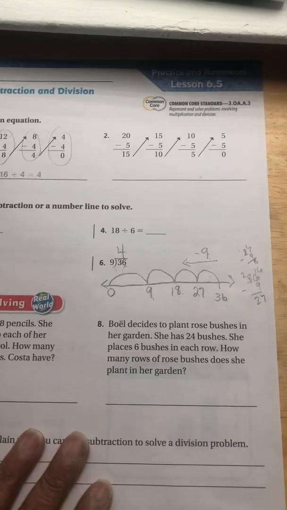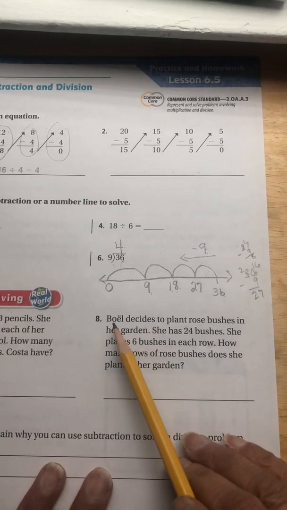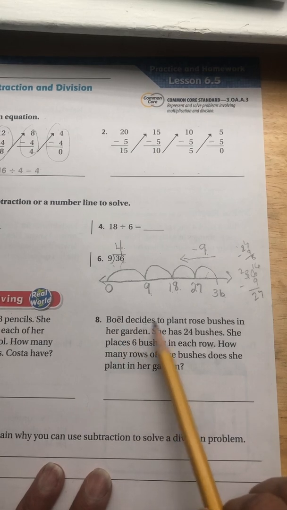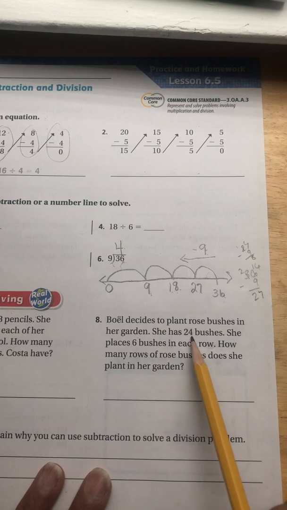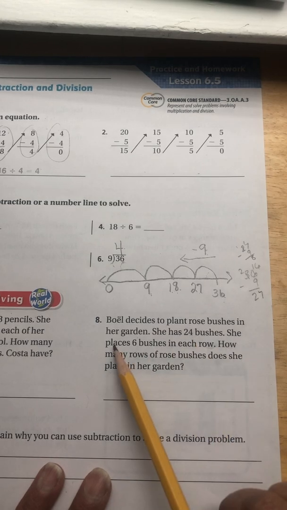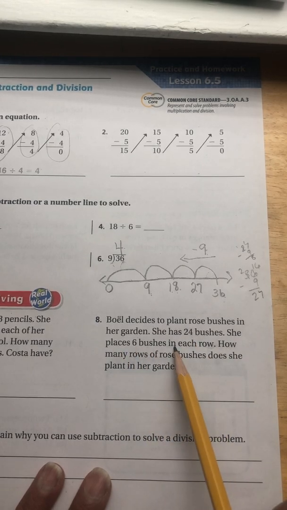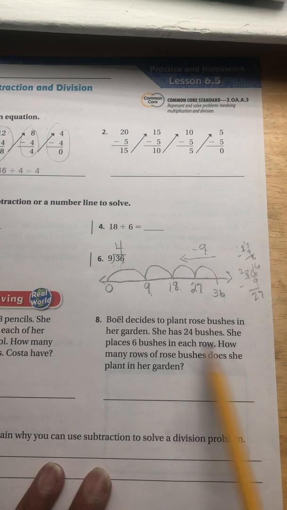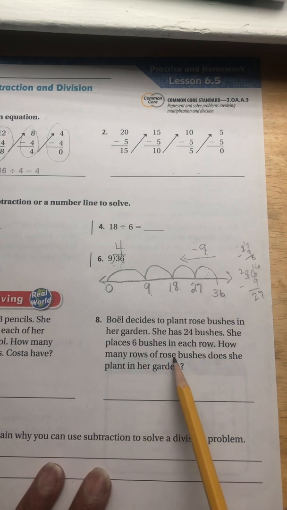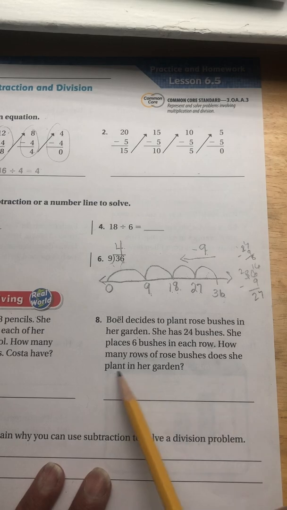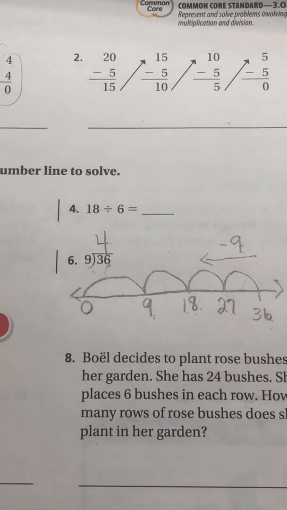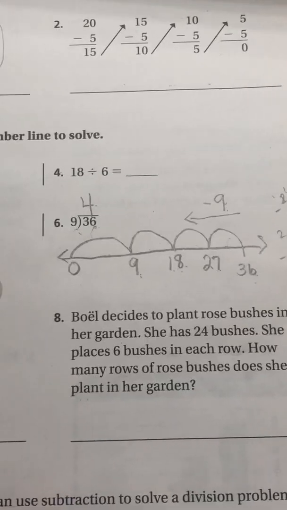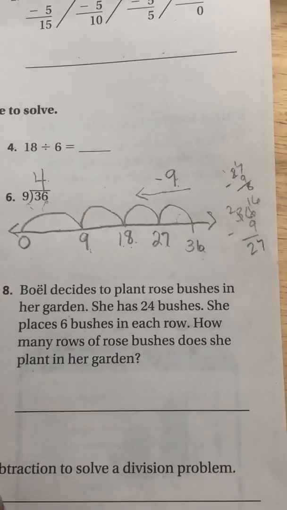So I'm going to do number 8. It says, Boelle decides to plant rose bushes in her garden. She has 24 bushes. She places 6 bushes in each row. How many rows of rose bushes does she plant in her garden? So let's underline and circle important information. Again, I am going to zoom in so that we can see everything that's there.